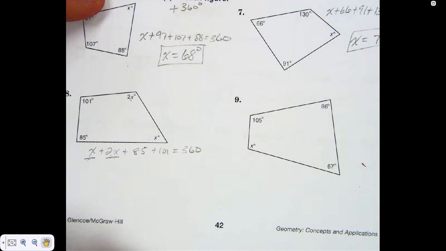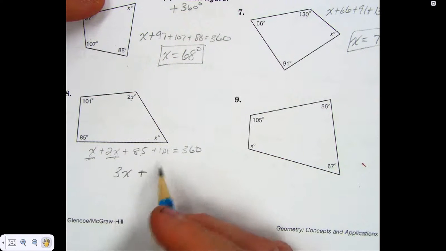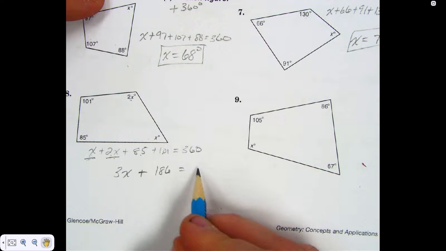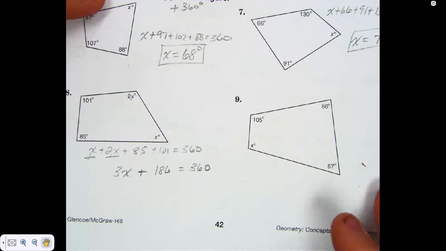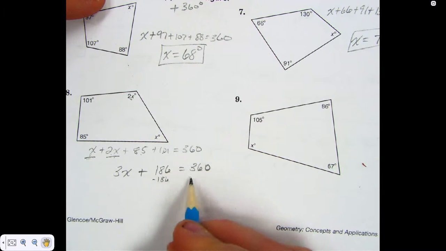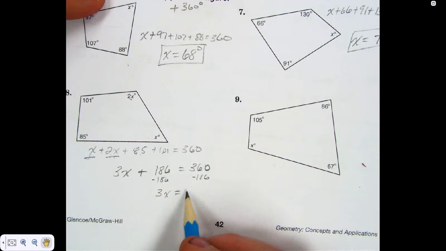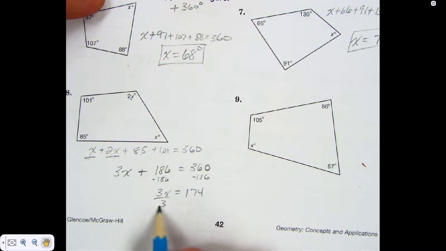X and 2x. 85 plus 85 and 101. All that equals what? Now this is an equation you're used to solving, correct? What would I do? Minus 186. That's what 3x is equal to. 174. Am I done? Divide by 3. What's x equal to?